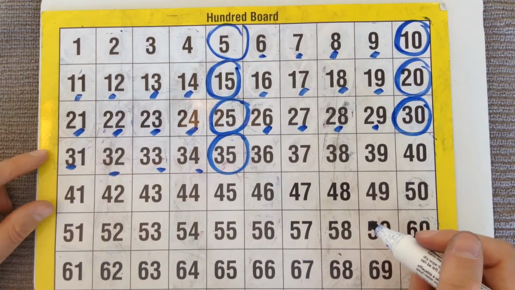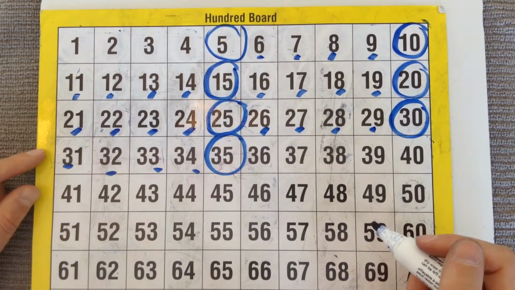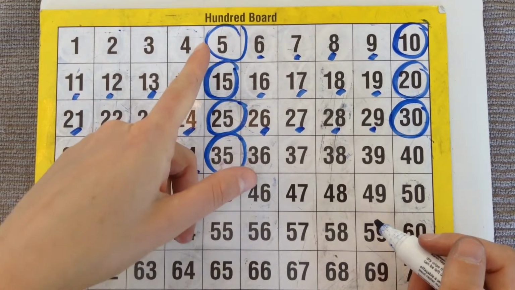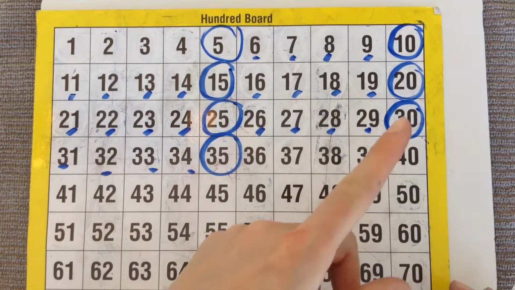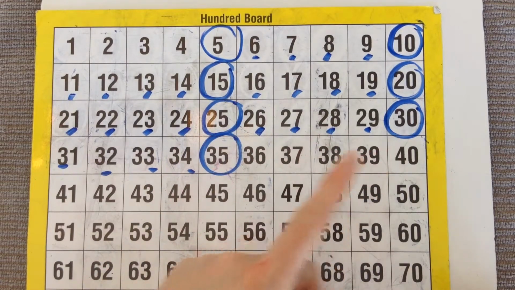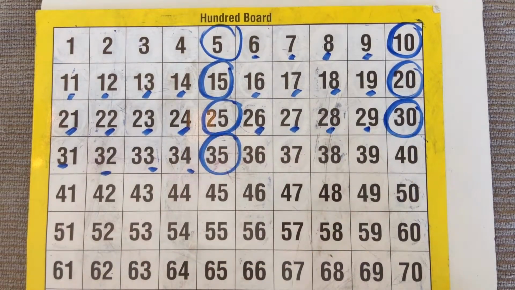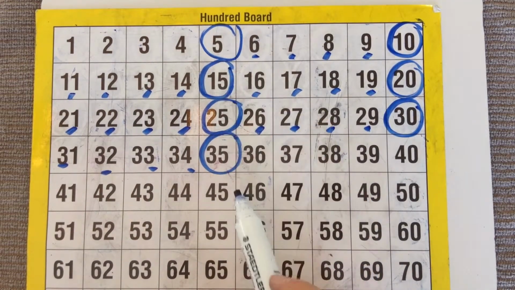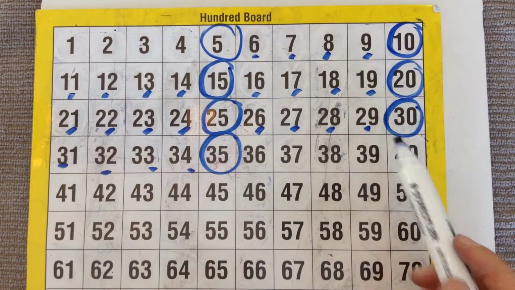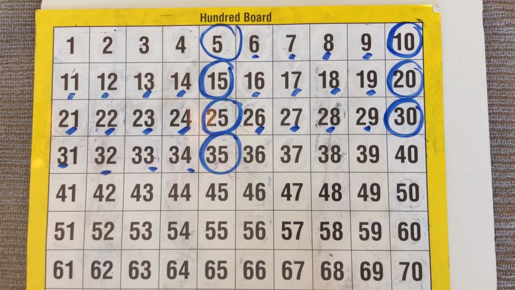Hopefully this is familiar to you. Usually when we skip count by fives, we start at 5 and we continue 5, 10, 15, 20, 25, 30, 35, 40, 45, 50, and we continue on down. In our pattern, we say numbers that end in 5 and numbers that end in 0. Knowing this pattern can help you with addition.